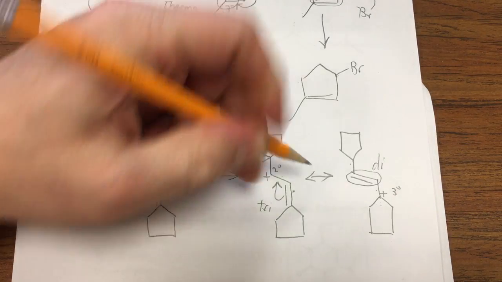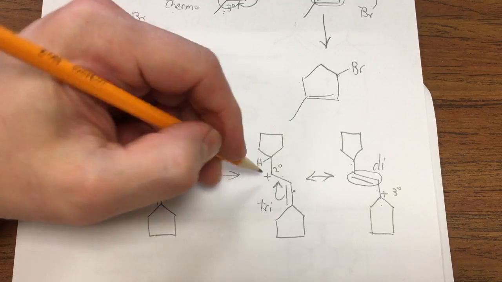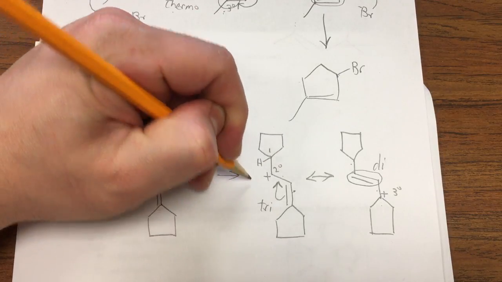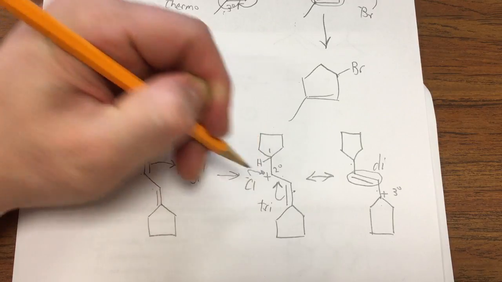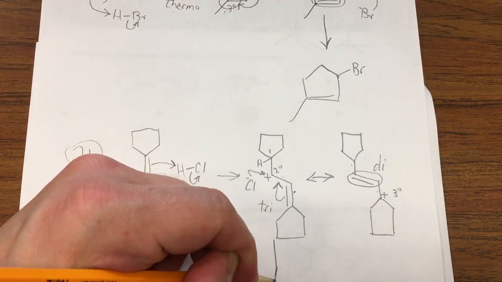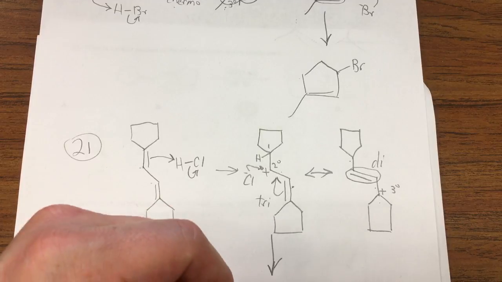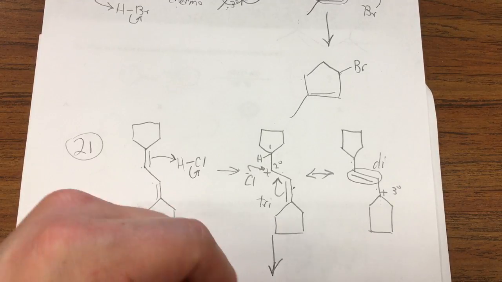Here you can see if this reacted here, that's the 1 position. And the 2 position then would be right next to it, right here where the positive charge is. So we get our product then, it looks like this.